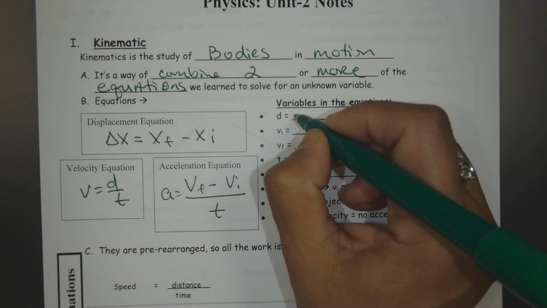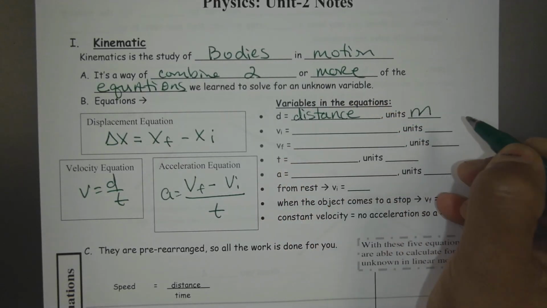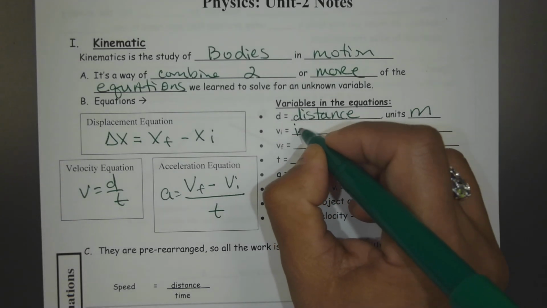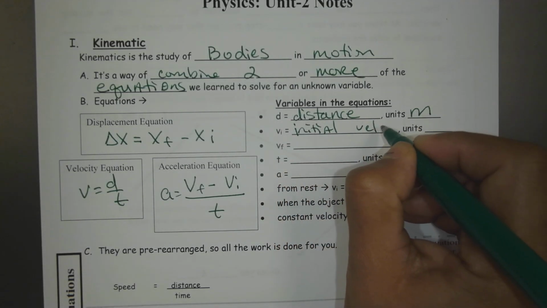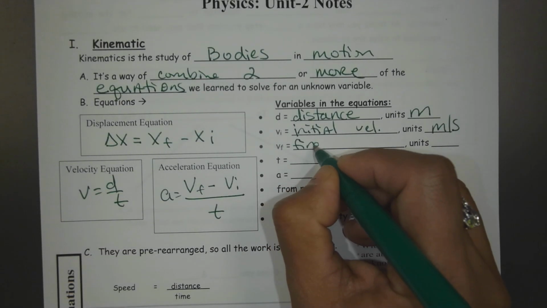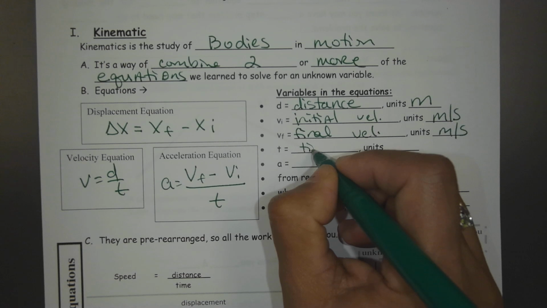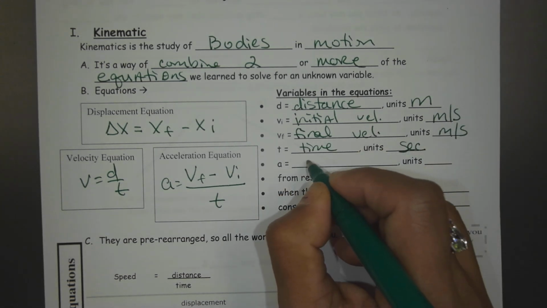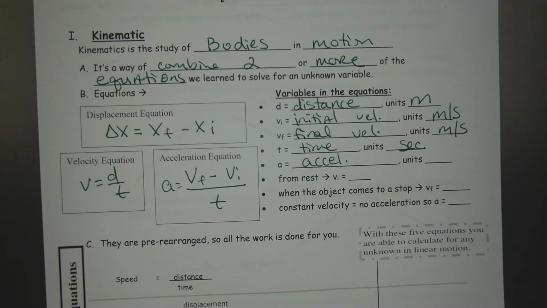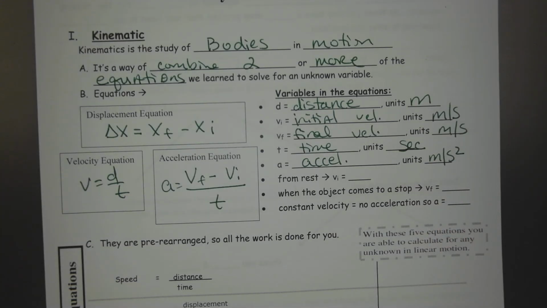We already know that D stands for distance or displacement, which we prefer to be in meters. Vi is initial velocity, which we prefer to be meters per second. Vf is final velocity, again, meters per second. T is time, seconds. A is acceleration, which means speed up, slow down, or change direction. We prefer it to be in meters per second squared.